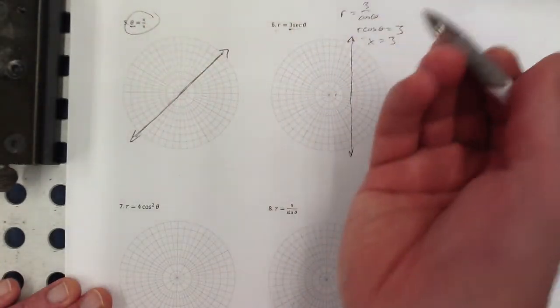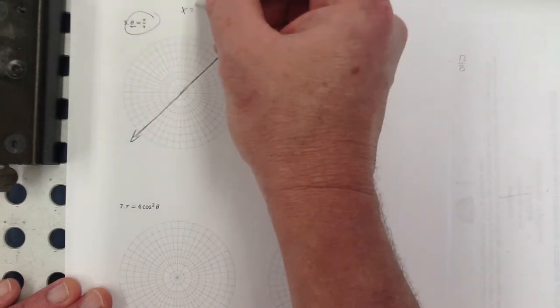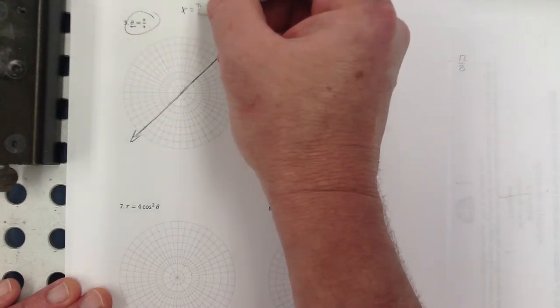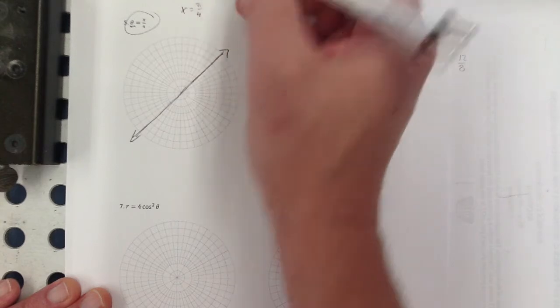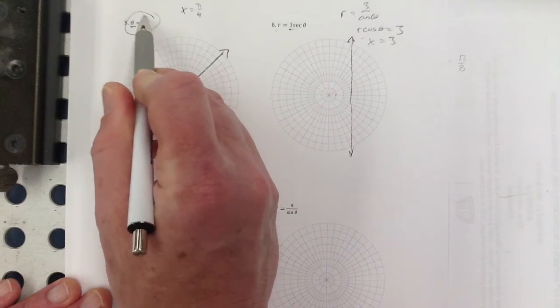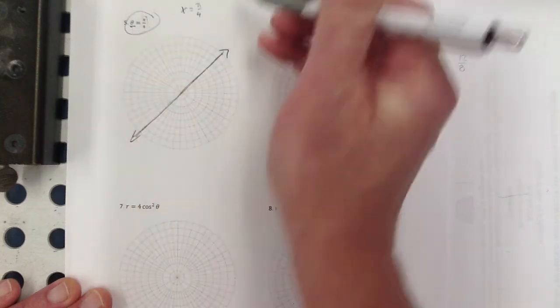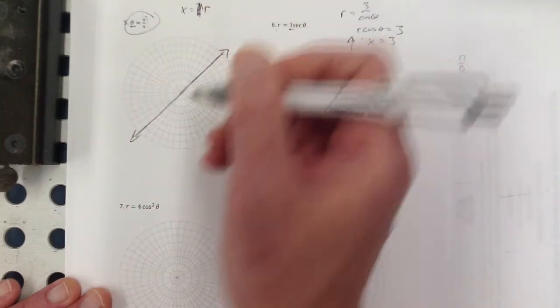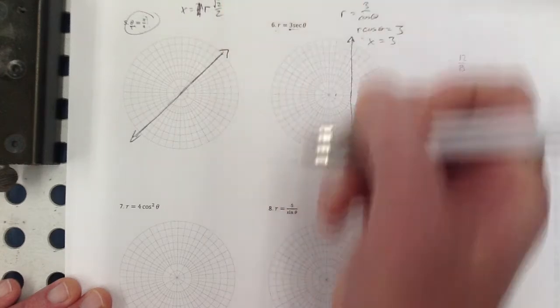So here, let's see how this comes out. This will be interesting. X is equal to r times the cosine of theta, but the cosine of theta is always this. Right, oops, why did I write that? So r times, and then the cosine of theta is the square root of 2 over 2.